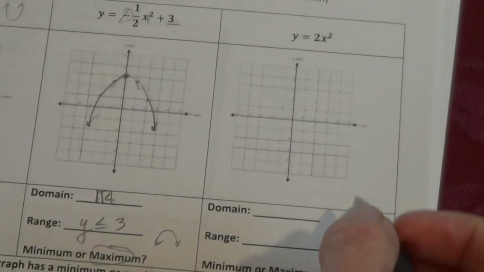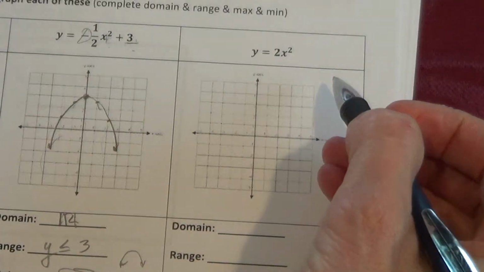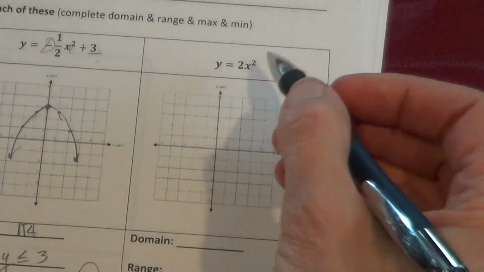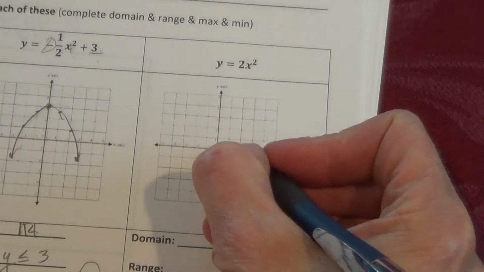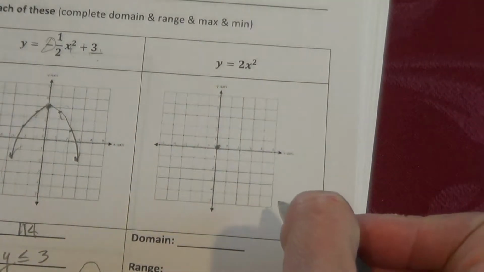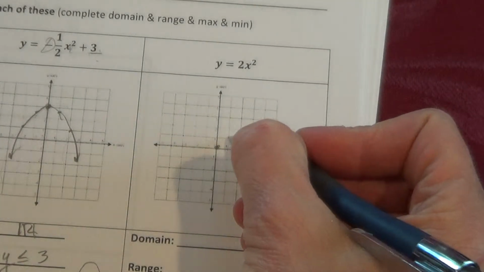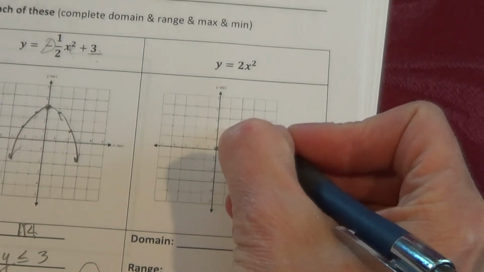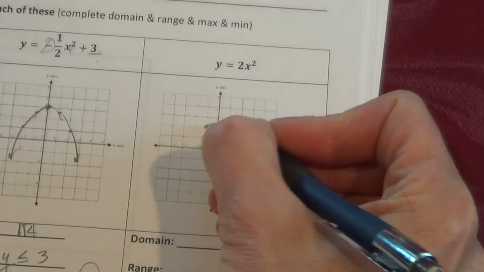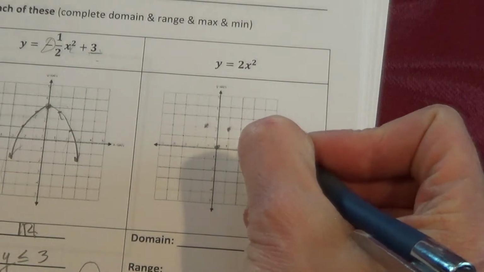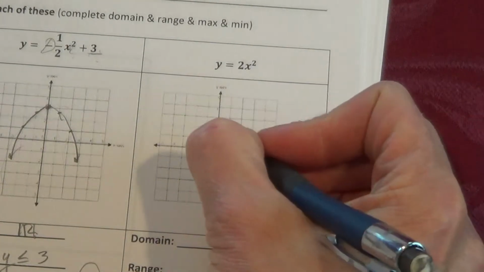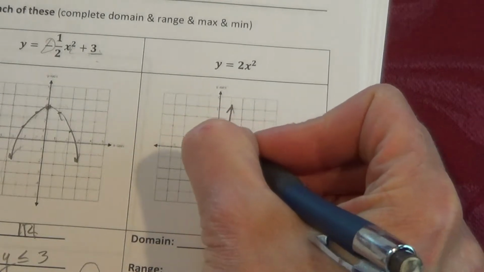Okay. Next one. We have a stretch on this one. We have no h or k value, so we know that its vertex is at the origin. Instead of going over 1 up 1, it goes over 1 up 2, reflected. And then when it goes over 2, instead of up 4, it goes up 8, which we can't even fit in the graph.